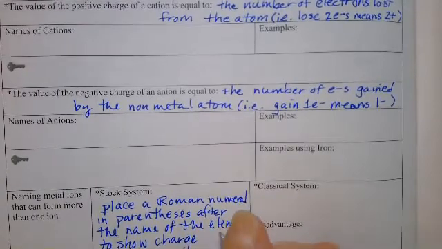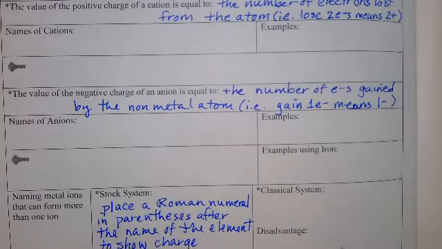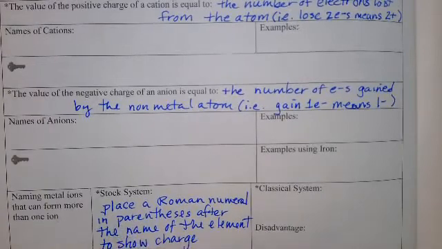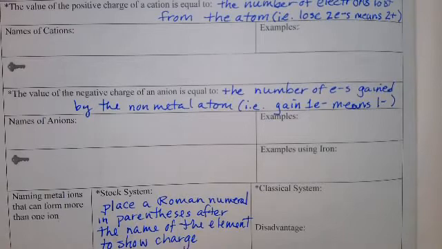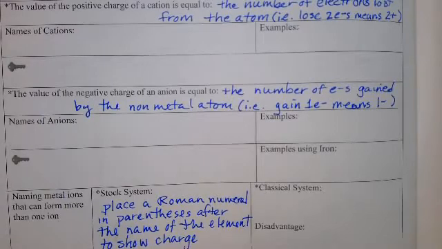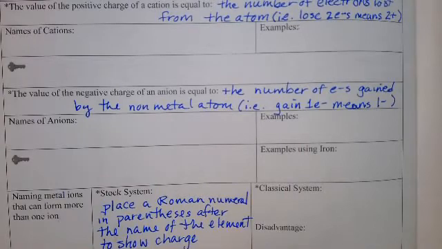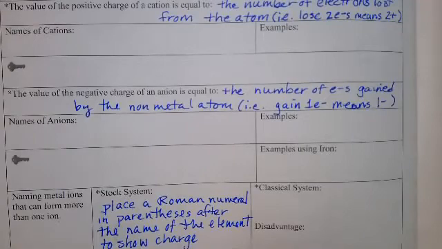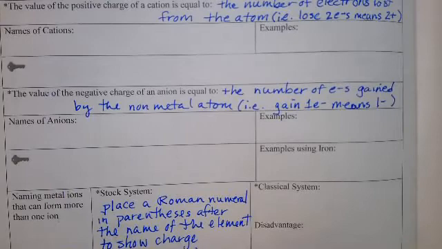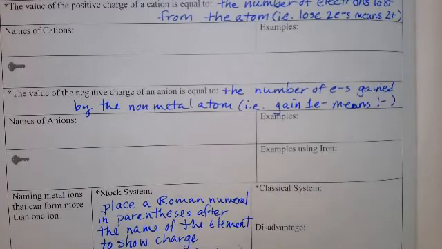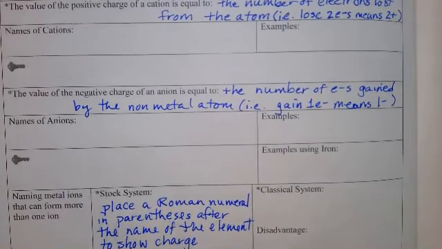Okay. So an example is if we have iron with a 2 plus charge, then because iron can have a 3 plus charge as well, we need to show that specifically. We have iron 2, so Roman numeral 2, and let's say that's iron 2 chloride. So that would be with Cl1 minus.